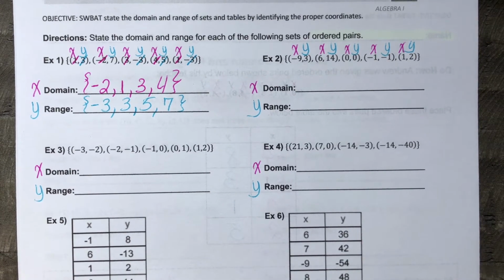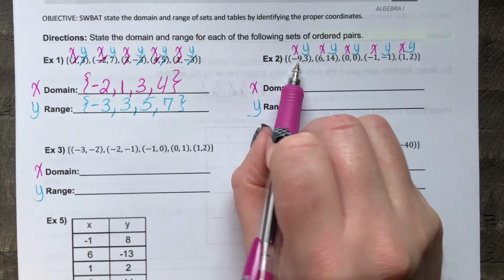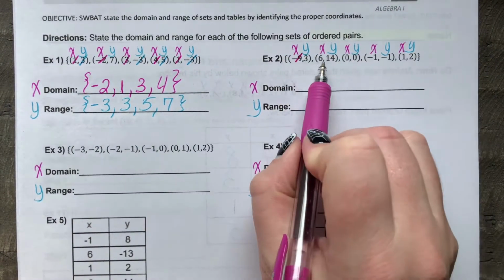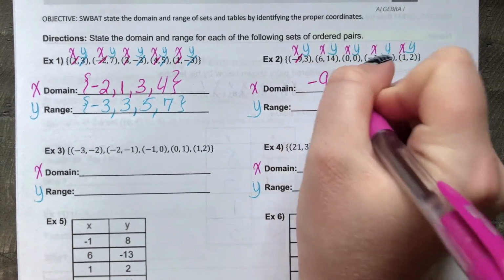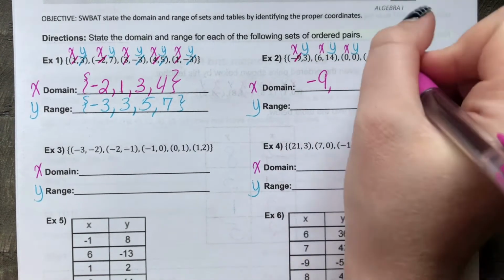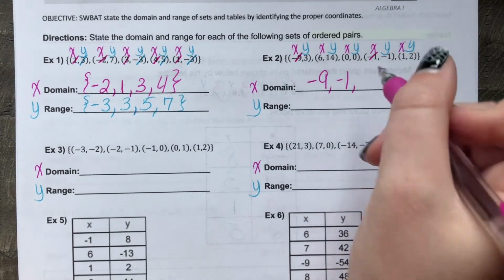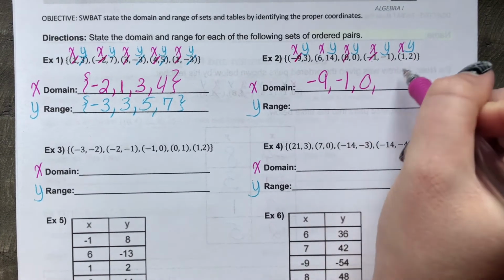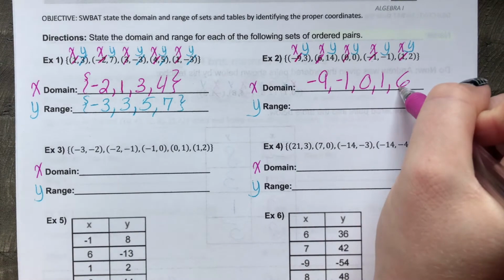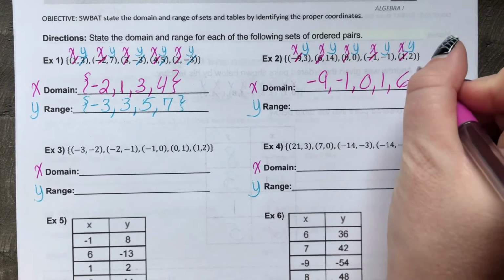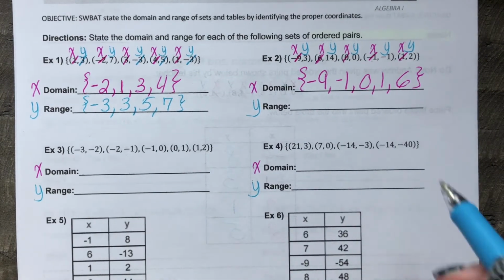I'm going to do the x values first for my domain. Here we go. I see -9. I know it's first, but it's actually the smallest x value. So I actually am going to write it first. After -9, I'm getting bigger now. I see -1. All right. After -1, I see 0. Then +1. Then +6. I've listed all of my x values. I'm done. I put it in those squiggly brackets. And I move on to my y values.